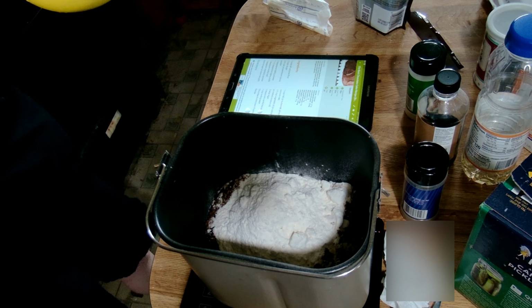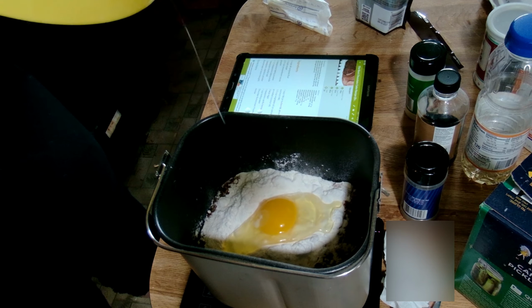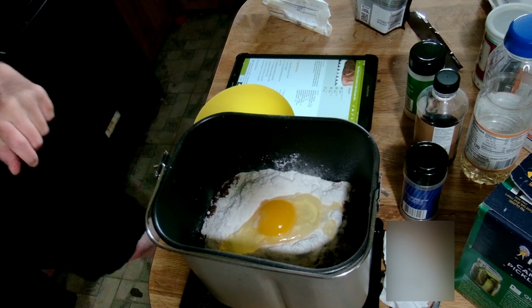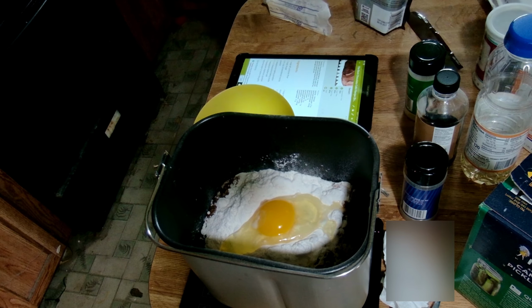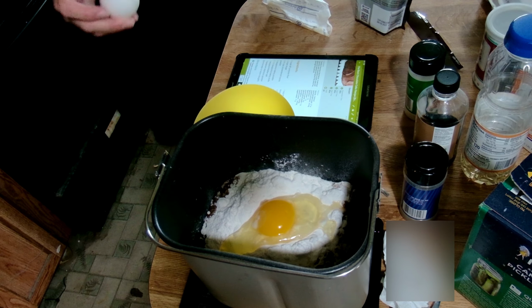Yep, that looks good. Just making sure I don't get any eggshells in there. So there's 1 egg. All right, we need egg number 2. Let's see what we got here. Here's a little eggy.